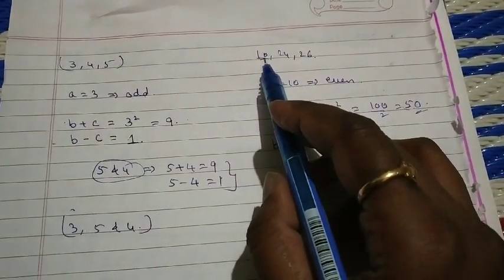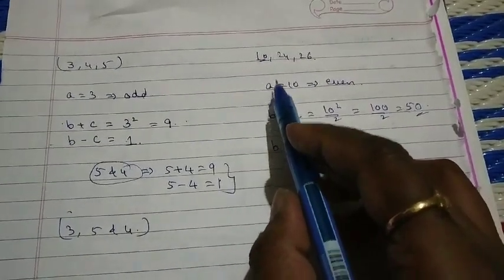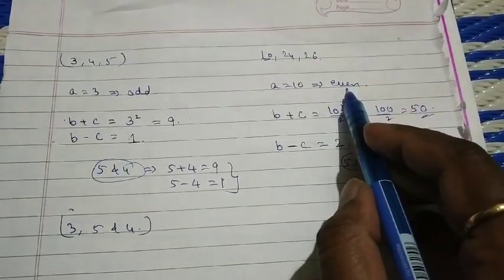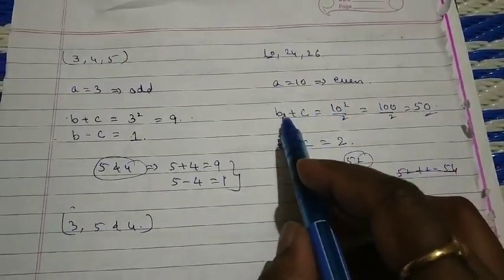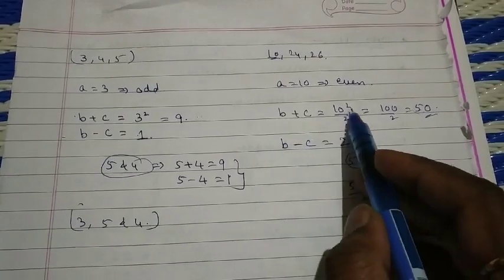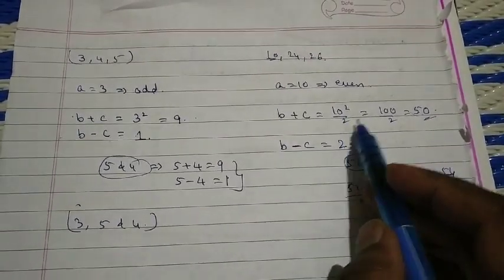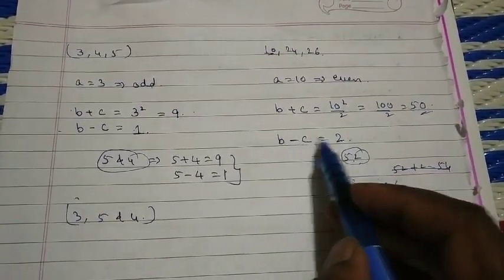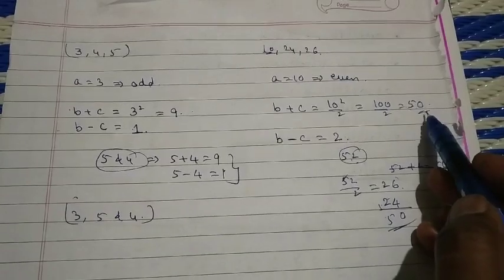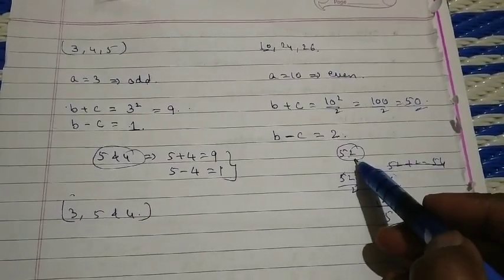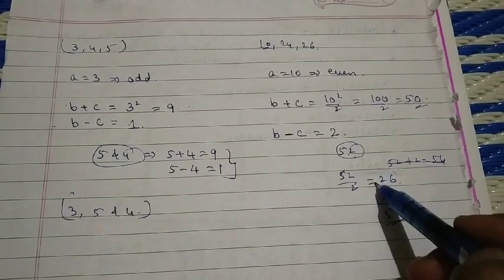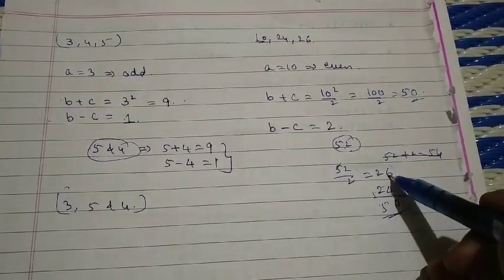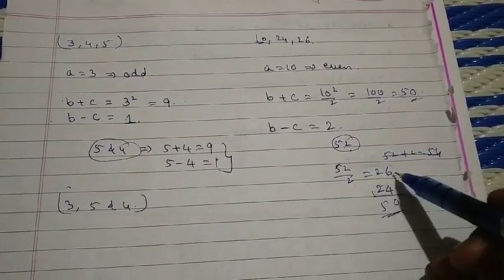Let me take another example: 10, 24, 26. Among these three the smallest number is 10. So A equal to 10, which is an even number. For the even case, the sum of the other two numbers is A square by 2, that is 10 square by 2 equal to 100 by 2 equal to 50. And the difference of the two numbers must be equal to 2. Then 50 plus 2 is 52, and 52 by 2 is 26, because it should be shared between B plus C and B minus C.